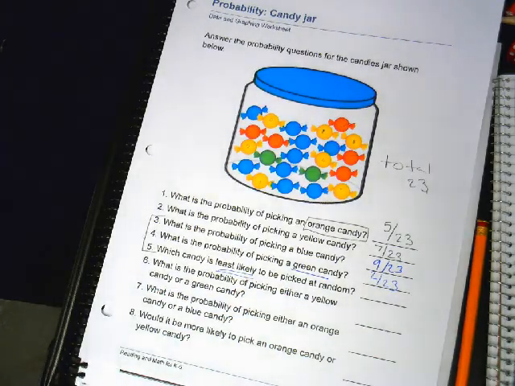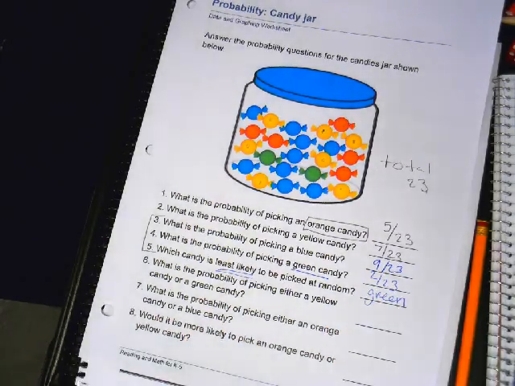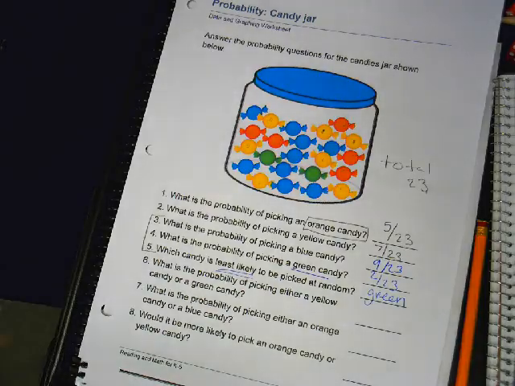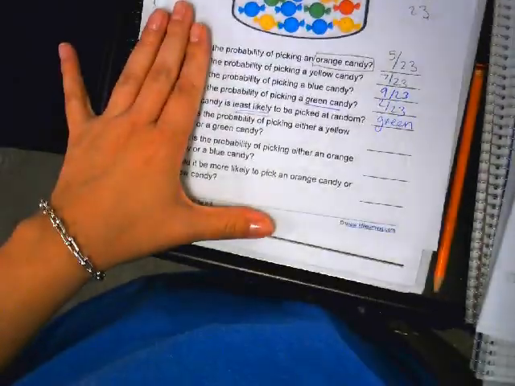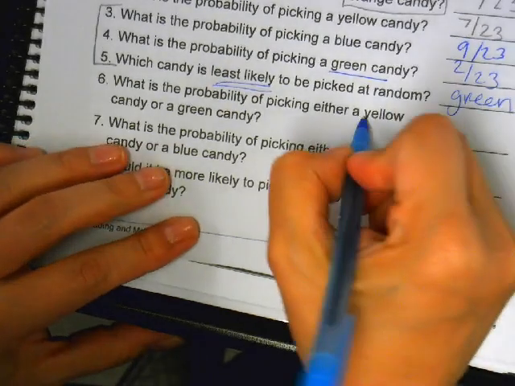Least likely. What did you get, class? I got green. Green is the color that's least. Why is it least? Because there's only 2. Very good. Okay. What is the probability of picking either yellow or green?